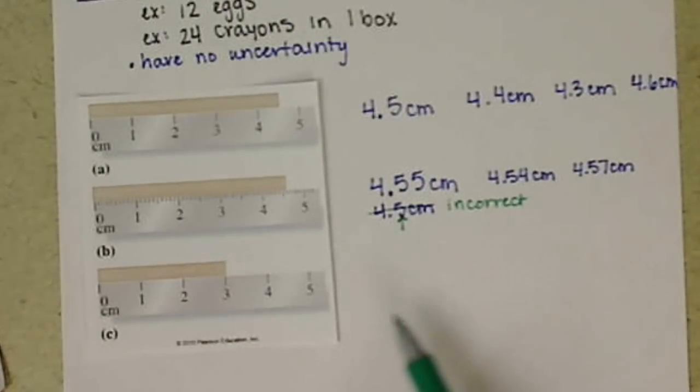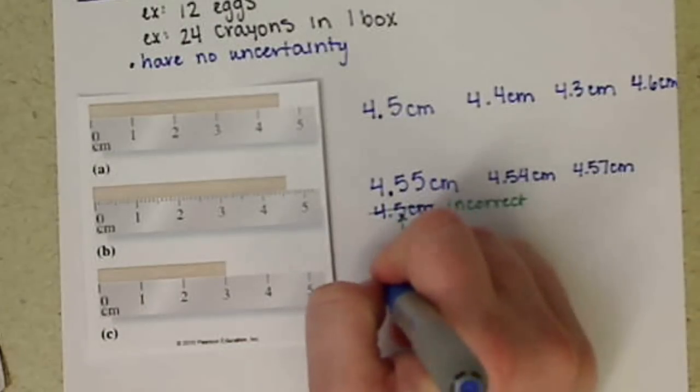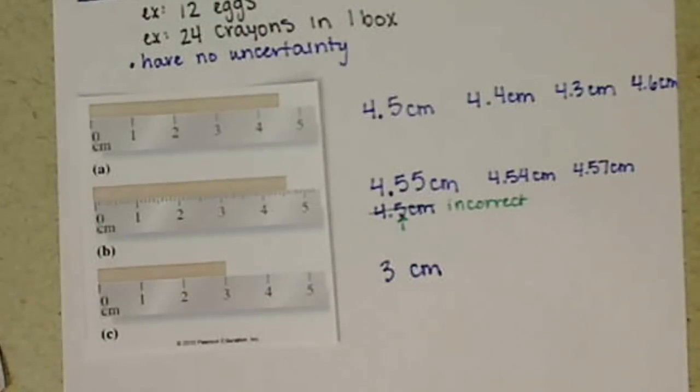All right. When we get down to this third one, if I asked you to write down the measurement of this one here, go ahead and do that. I'm going to guess most of you put down 3 centimeters. This is wrong. Now don't get frustrated yet. If we wrote down this measurement here as 3 centimeters, remember that a measured number is all the known digits plus one uncertain digit.